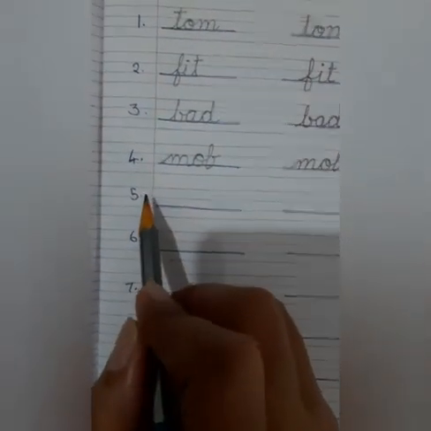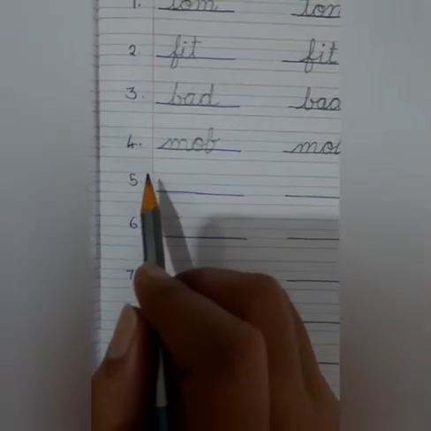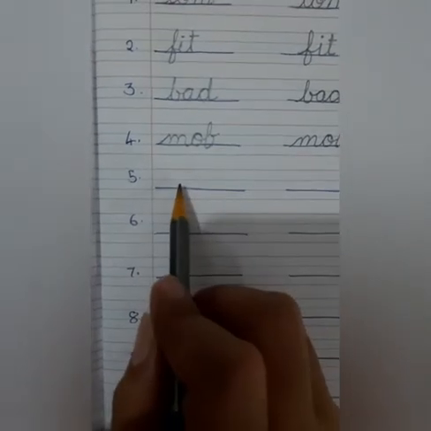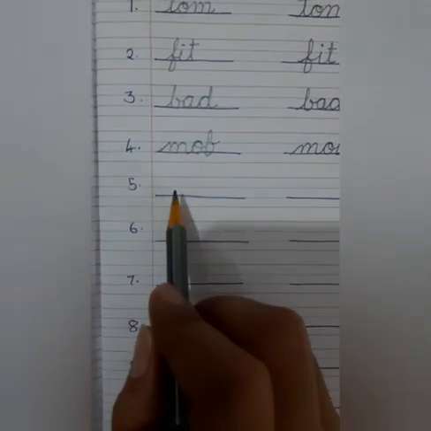Now see the fifth. I'll write here had. Had. कैसे लिखना है?